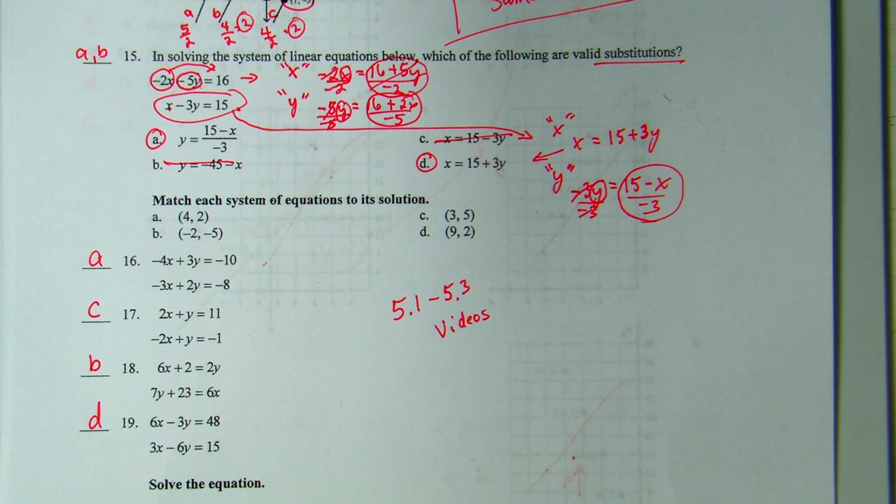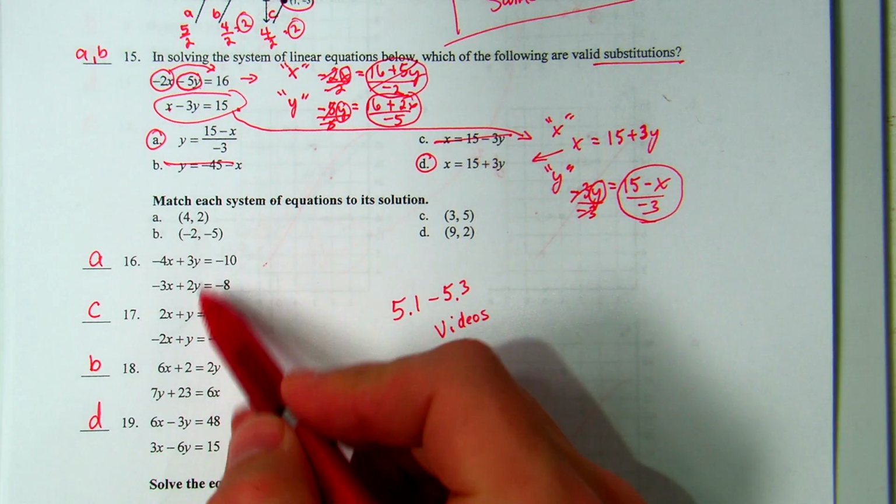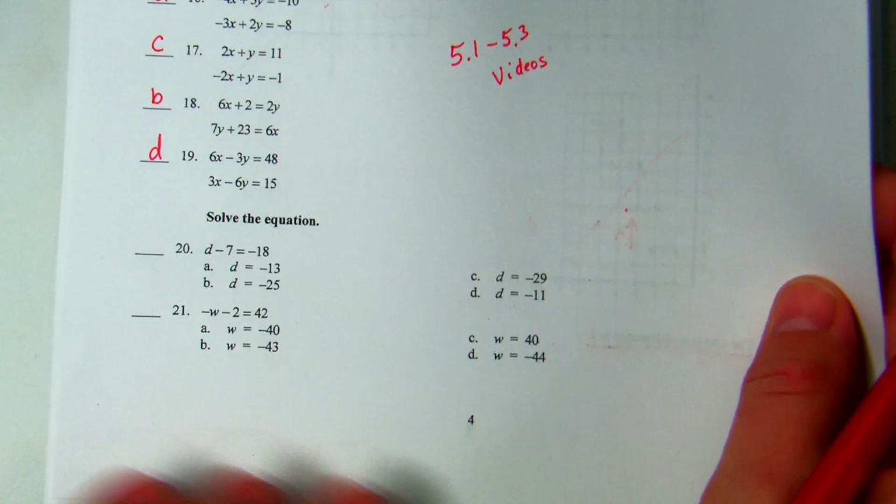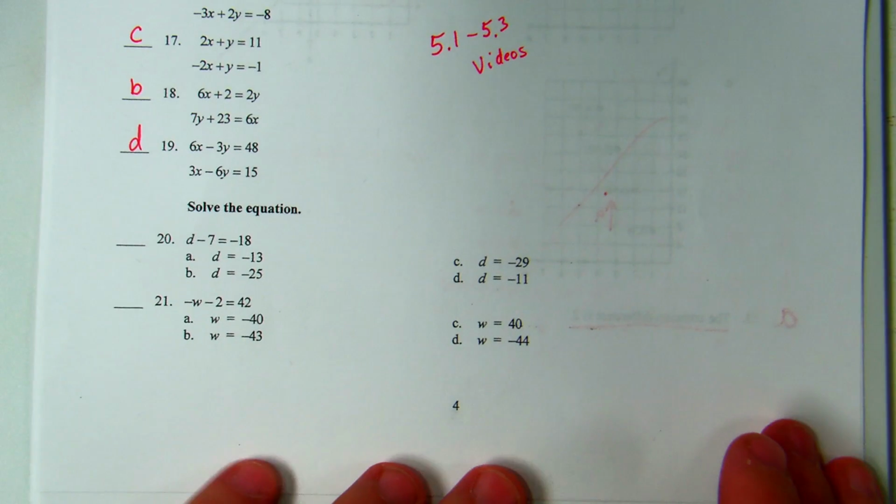And then you could also do these by graphing if you want to put these in the calculator. So you have all those options. The easiest thing to do is just to take these values and plug them in, and you can get those pretty simply. All right, let's look at number 20 and 21.